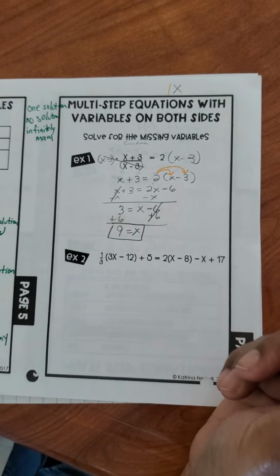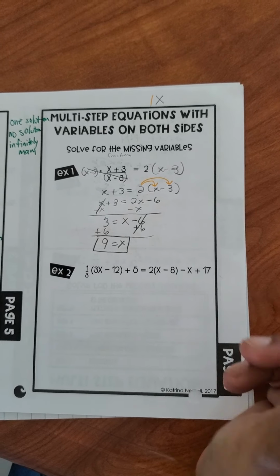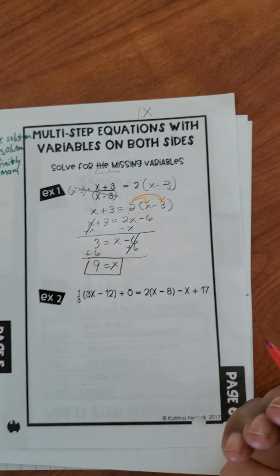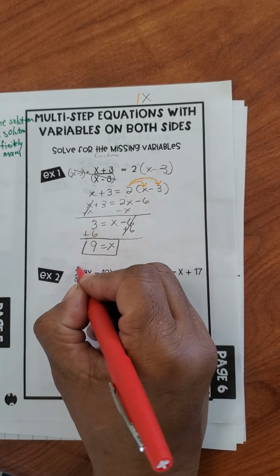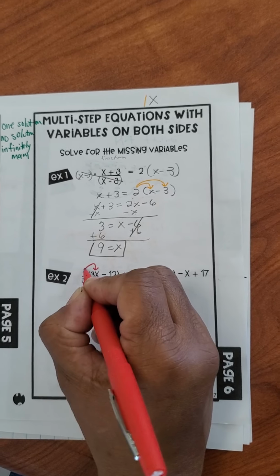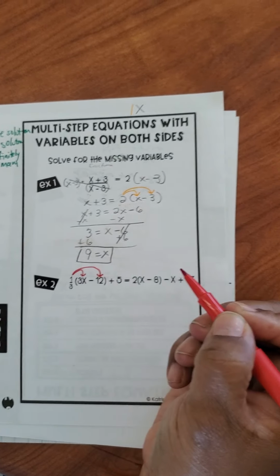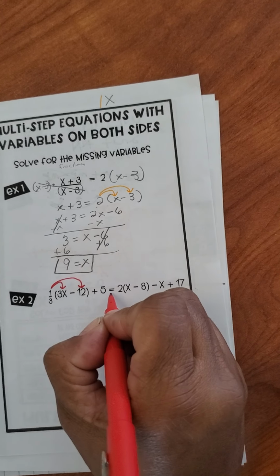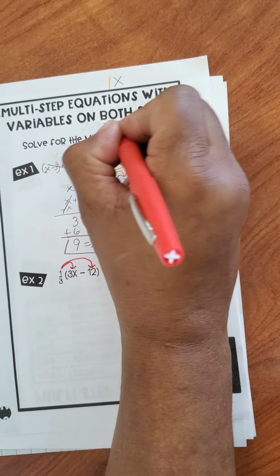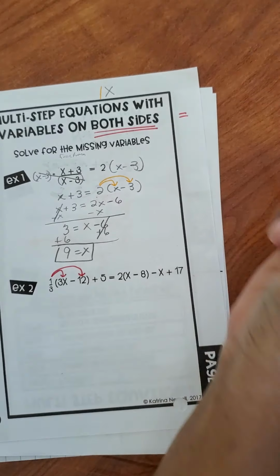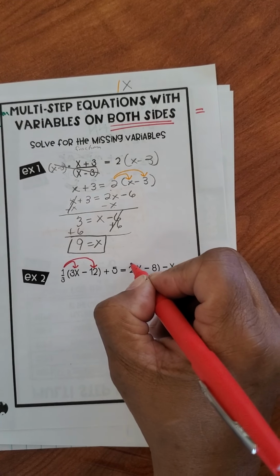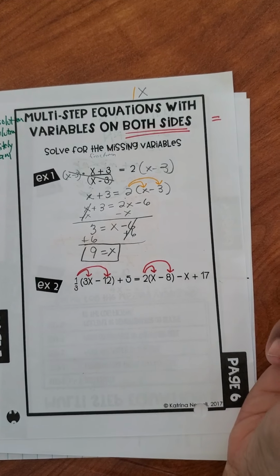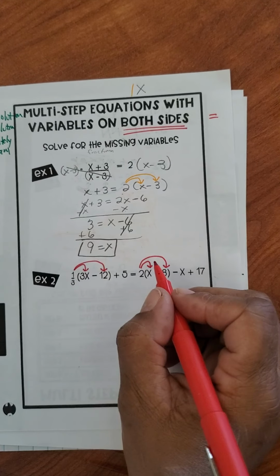Okay, we're about to do this last problem. The first thing, do we have distributive property? Yes. 1/3 times 3x, 1/3 times a negative 12. That's on this side. On the other side of the equal sign, when they talk about both sides, we're going to distribute a 2 into x minus 8. Now we're going to simplify.